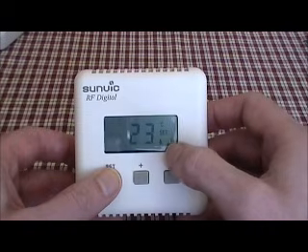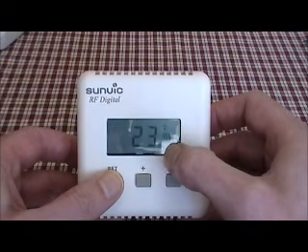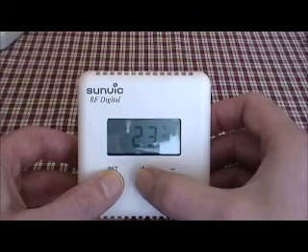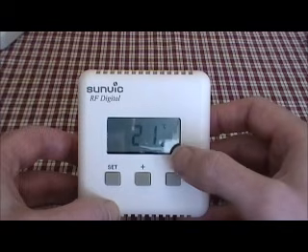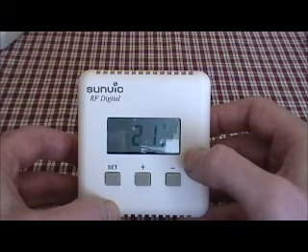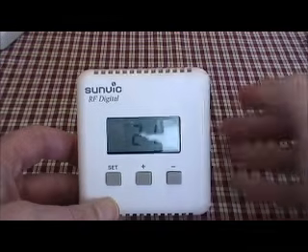So as it moves above the 21 degrees room temperature, you'll see the little gas symbol indicated is lit. Release the set button. It'll go back to the room temperature that it's actually measuring in the room, but will let you know that it's calling for more heat from the boiler.